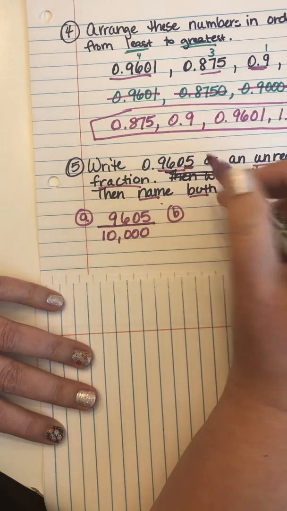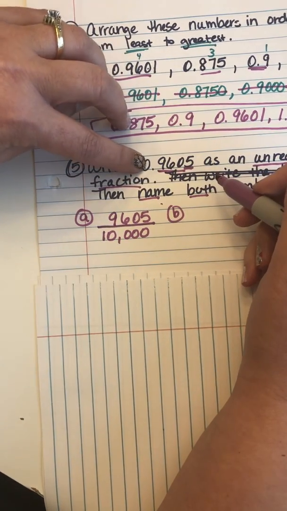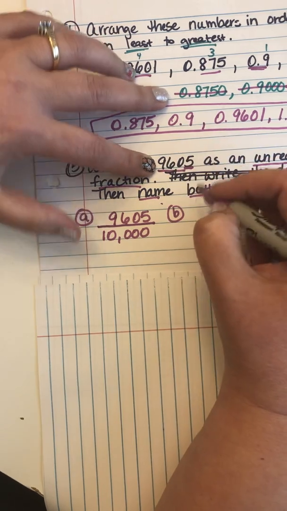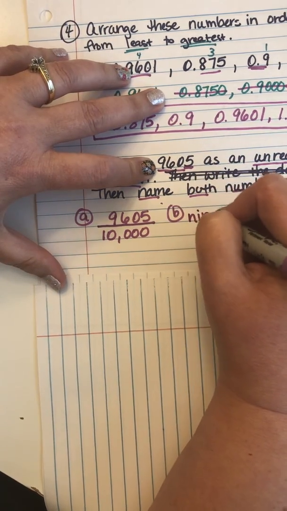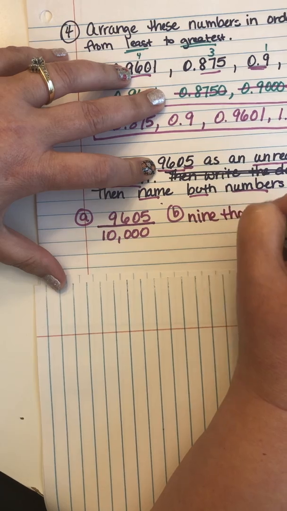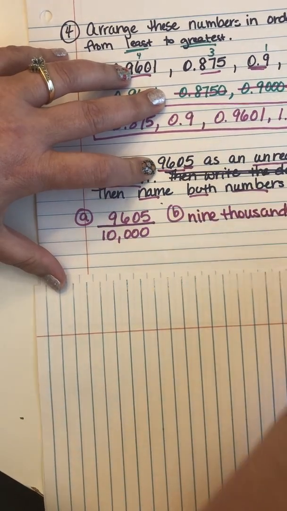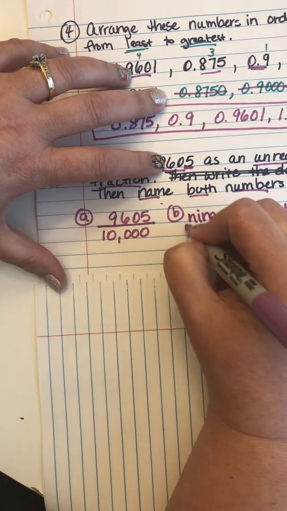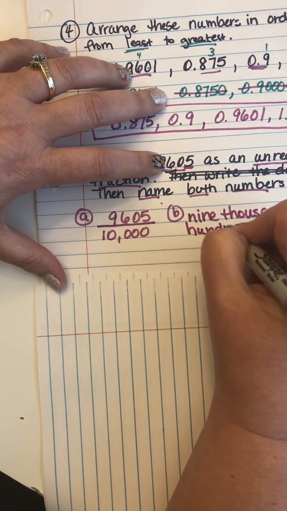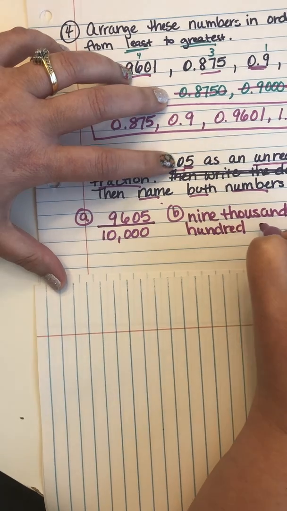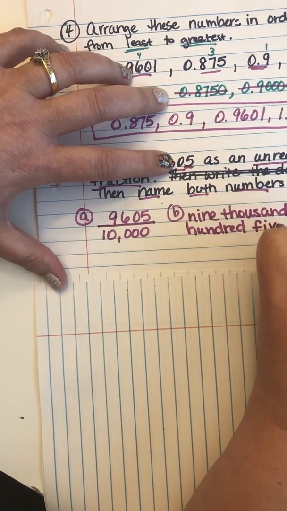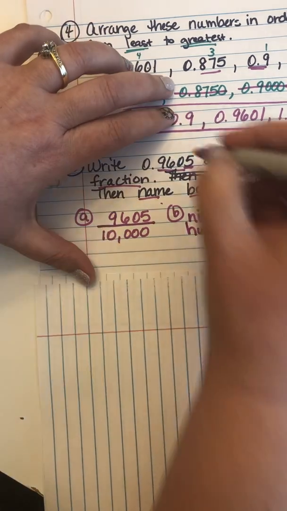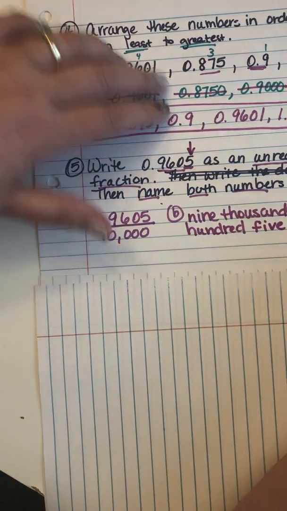So again, I'm going to cover my 0 and my decimal, and I'm going to say this word, 9,000 and then 600 5, okay, and then I need to say, where did my 5 end up in place value?